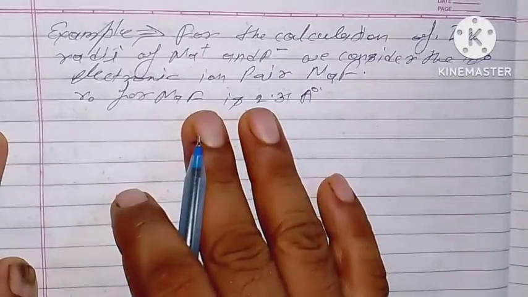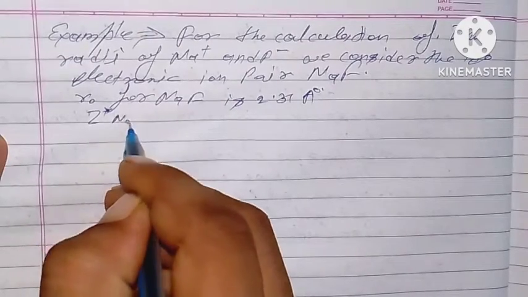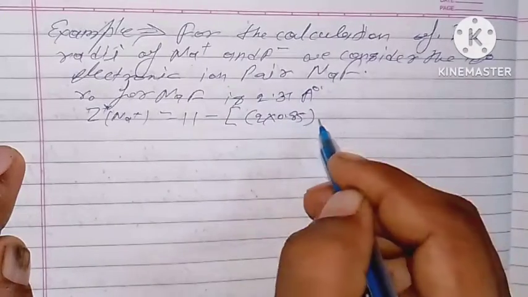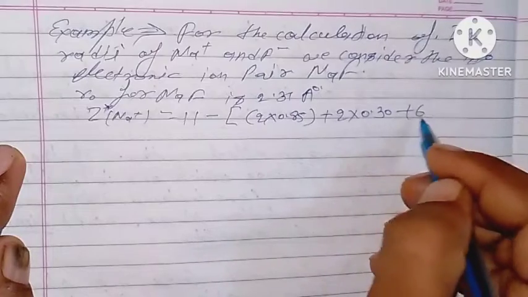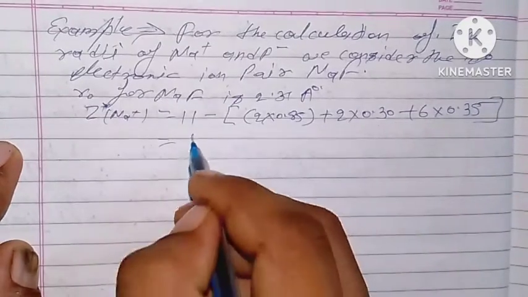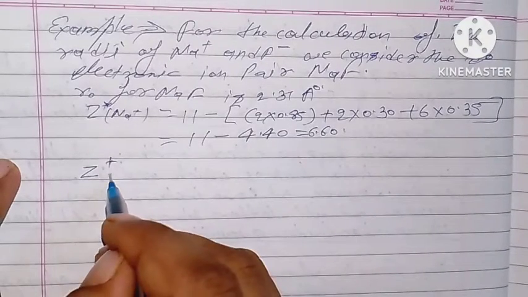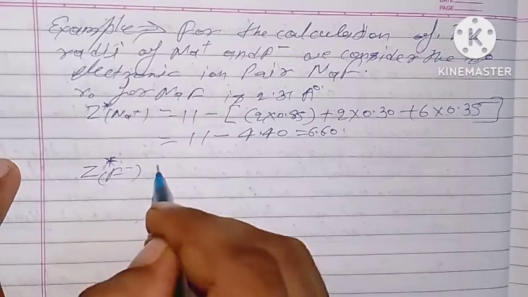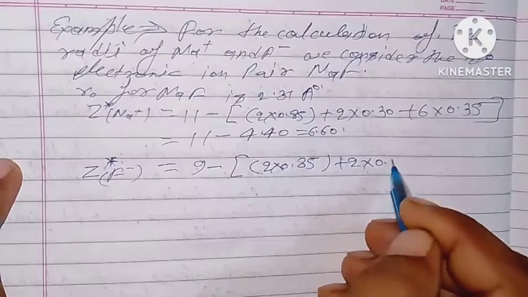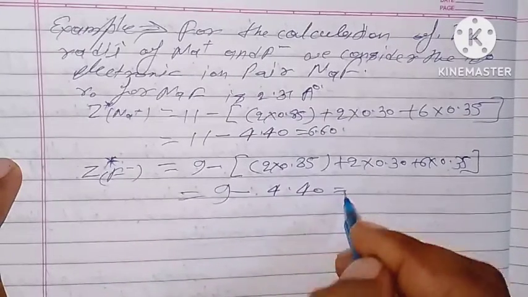Effective nuclear charge for the ion can be calculated by Slater's rules. Z star for sodium cation equals 11 minus (2 times 0.85 plus 2 times 0.30 plus 6 times 0.35), which is 11 minus 4.40 equals 6.60. Z star for fluorine anion equals 9 minus 4.40 equals 4.60.